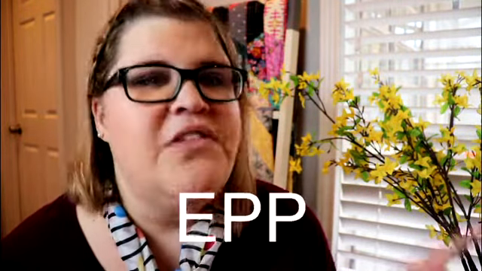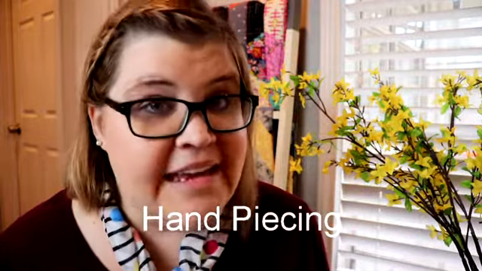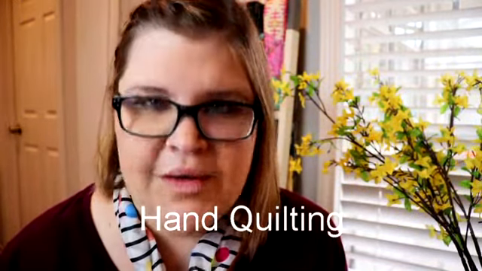This is a very simple block, but you can do so much with it. What about PP? PP is paper piecing, which is not to be confused with EPP, which is English paper piecing. Very different techniques. Beautiful, immaculate, accurate quilts. HP is hand piecing. So that is sewing by hand all of your pieces together. HQ, it doesn't stand for headquarters. It stands for hand quilting.